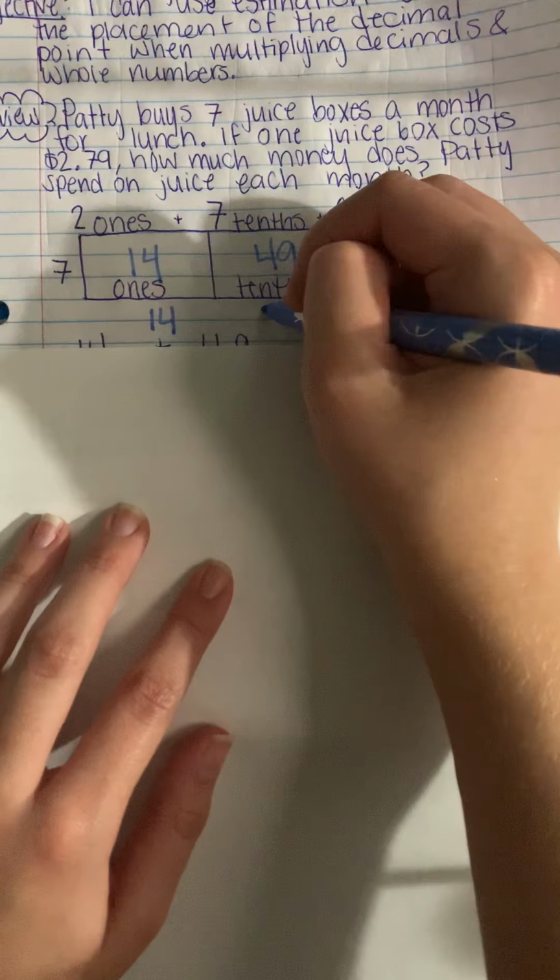You do need to write out the word problem. So, Patty buys 7 juice boxes a month for lunch. If one juice box costs $2.79, how much money does Patty spend on juice each month? Okay, so we need to figure out the cost of 7 juice boxes that are $2.79 each. And that's how much she pays per month.